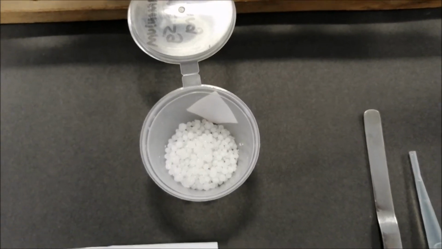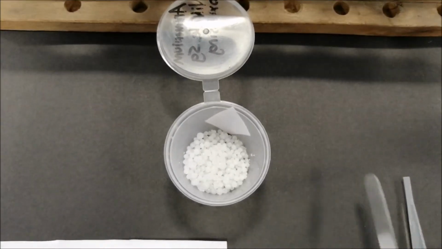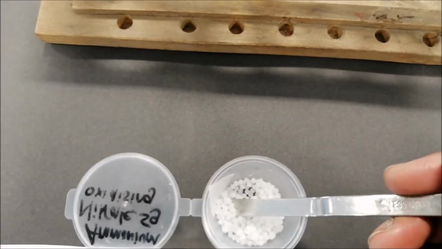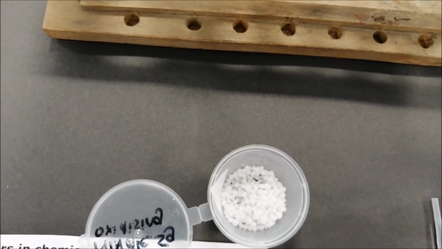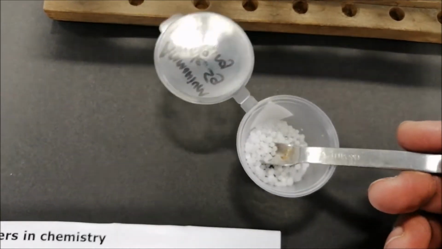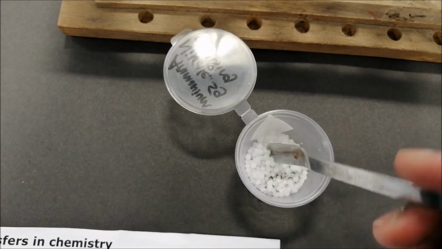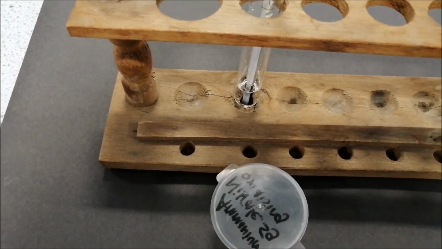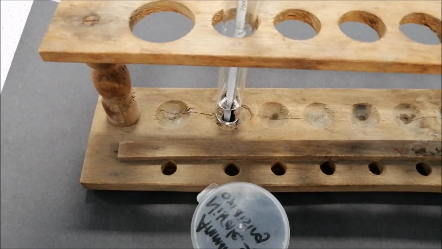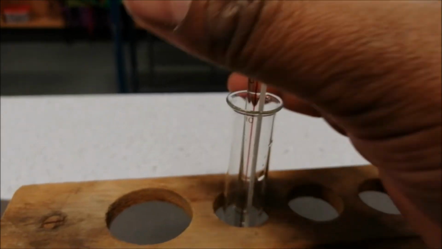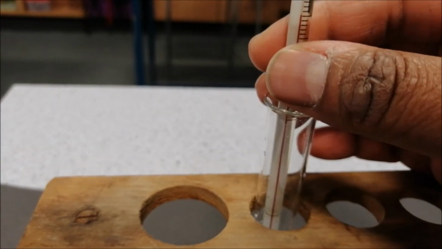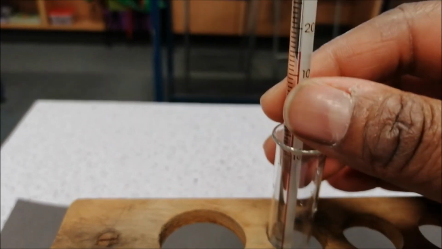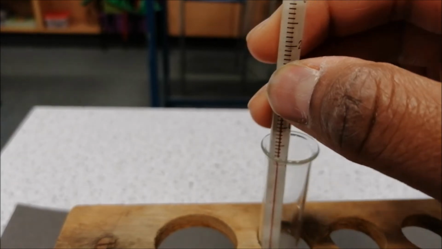This is what ammonium nitrate looks like. I'm going to put a spatula full into the test tube and then measure the temperature. Okay, let's have a look at the temperature. Now remember we started at 24 degrees. As you can see, it has gone down a bit.